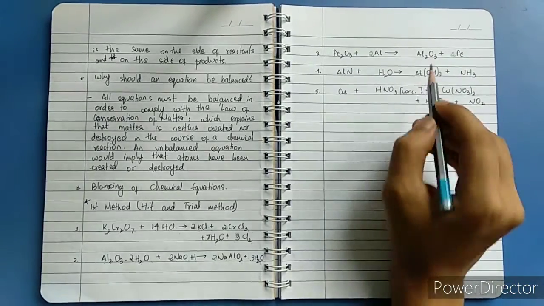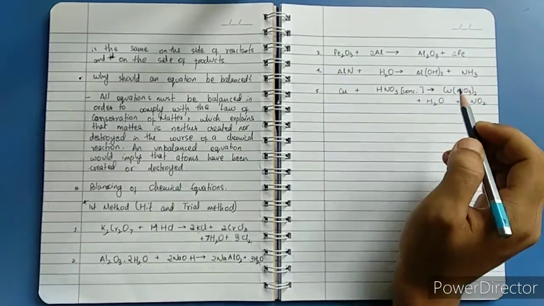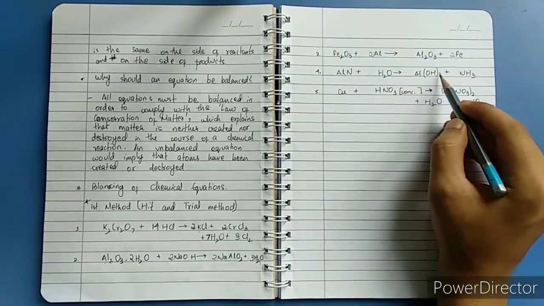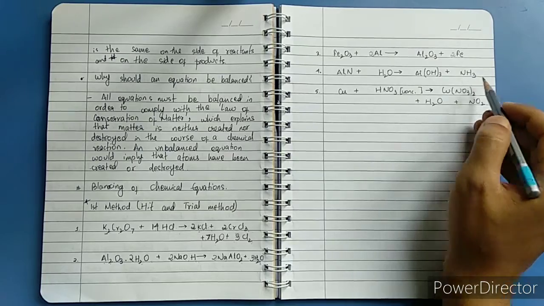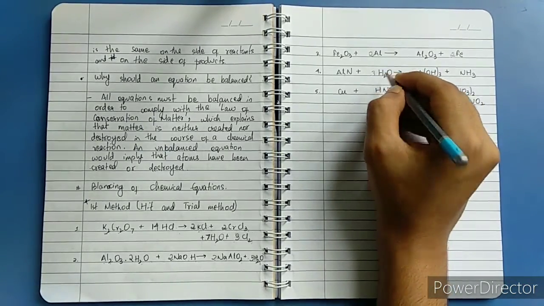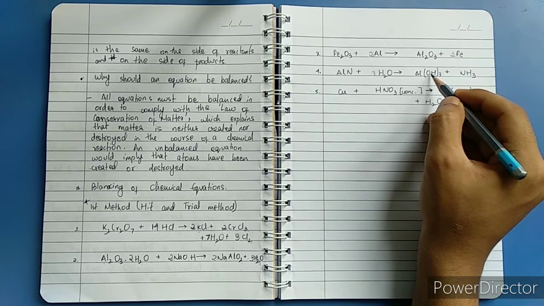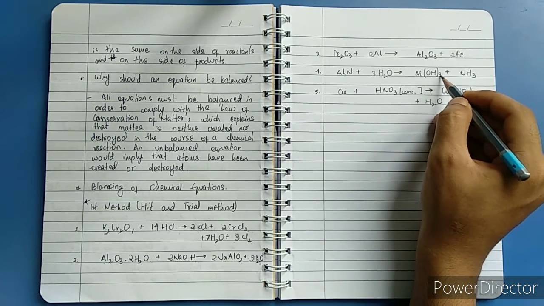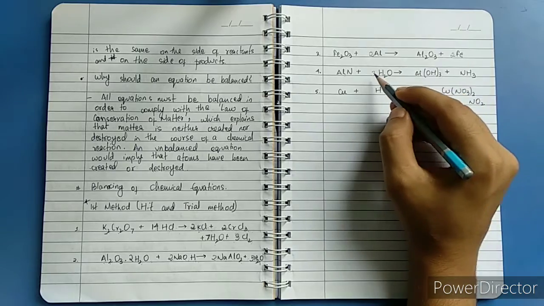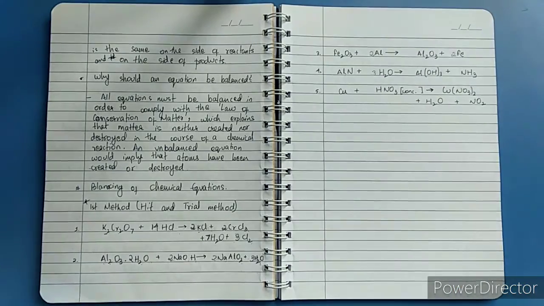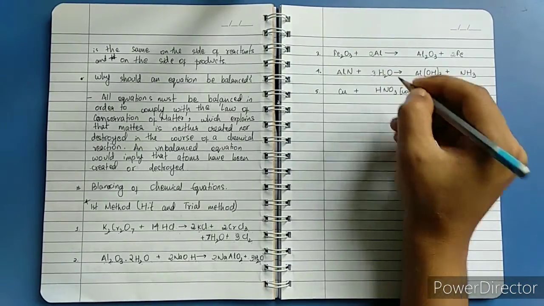Aluminium here 1, aluminium 1, nitrogen 1, nitrogen 1. Here hydrogen is 2, here hydrogen is 3 plus 3, 6. So we multiply with 3 over here, 3 times 2 is 6. Remember that this 3 is for oxygen as well as hydrogen. So oxygen is 3, hydrogen is 3. So oxygen 3, oxygen 3. So with this the equation is also balanced.